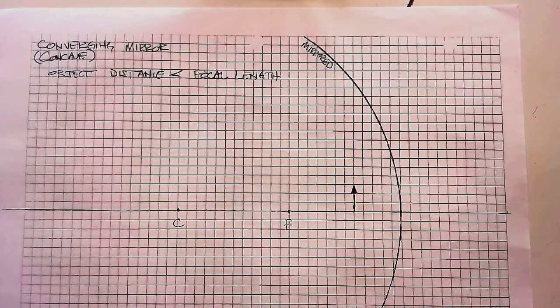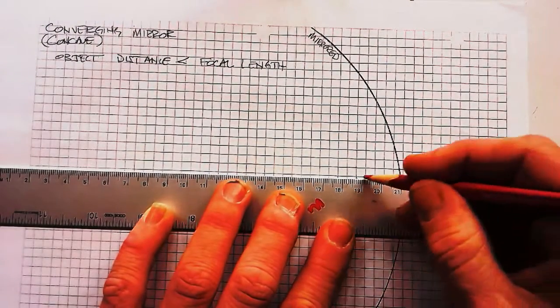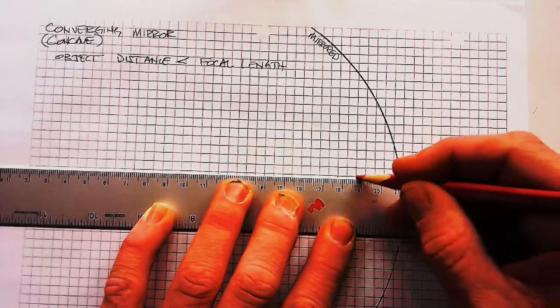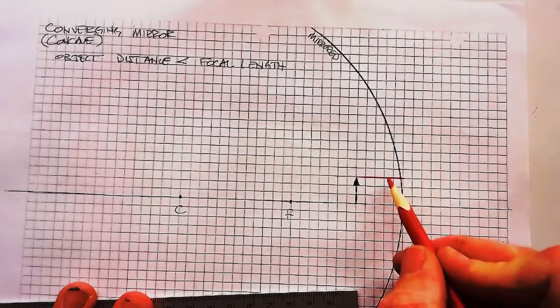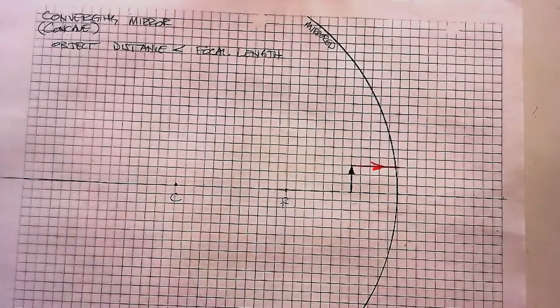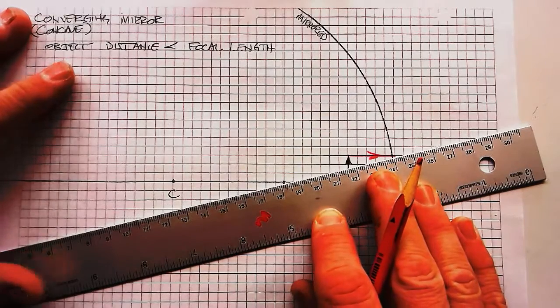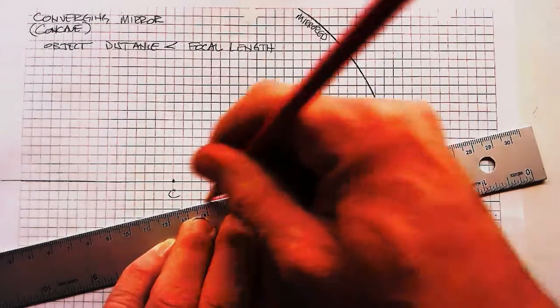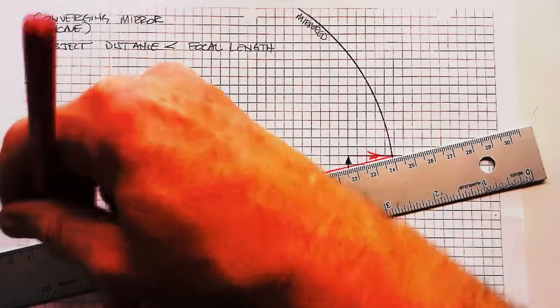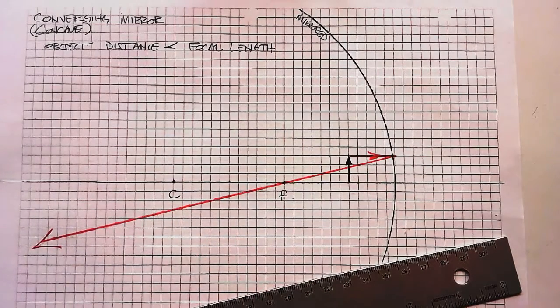So let's start with the parallel ray. It leaves parallel, like so. It hits the mirror and goes through the focal point. You can pause the video to catch up. Next.